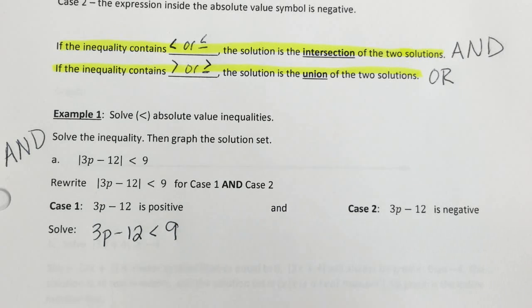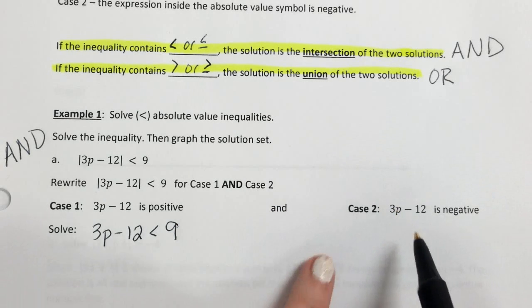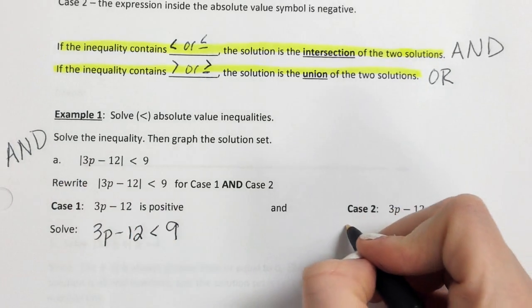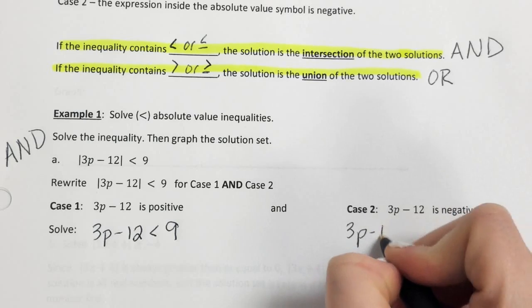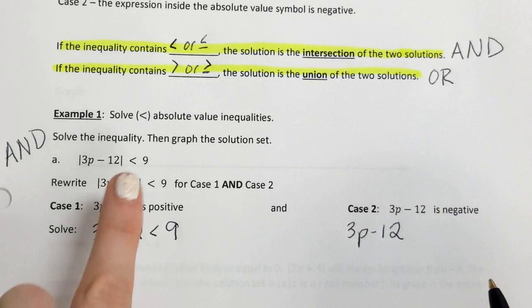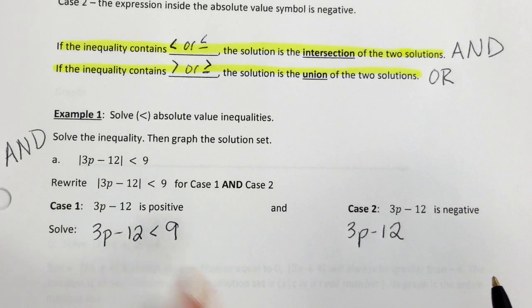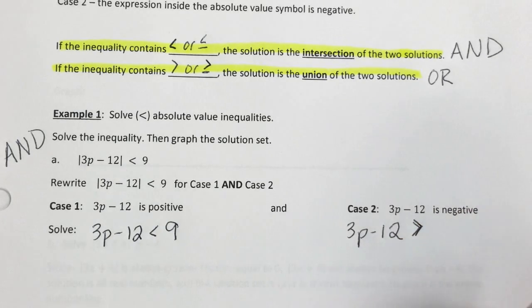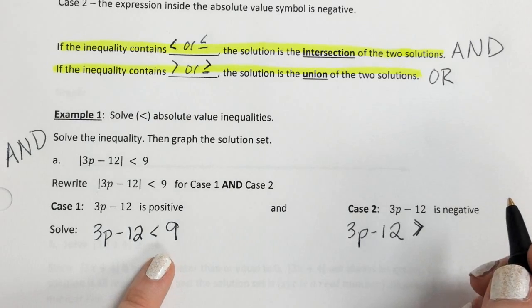Okay, so to get case 2, it's going to be the same, what is inside the absolute value bars, so the 3p minus 12. But on this one, you're going to swap the sign. So instead of having a less than sign, we're going to have greater than. And instead of having 9, we're going to have negative 9.